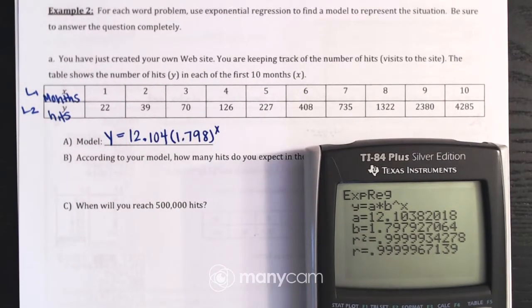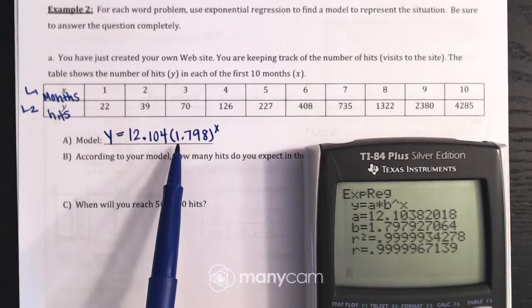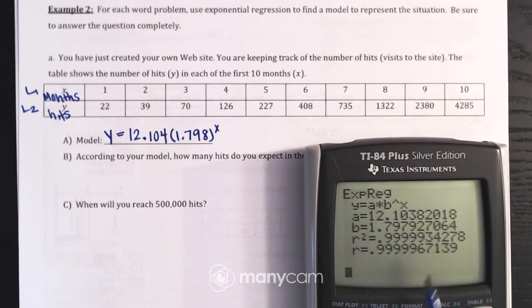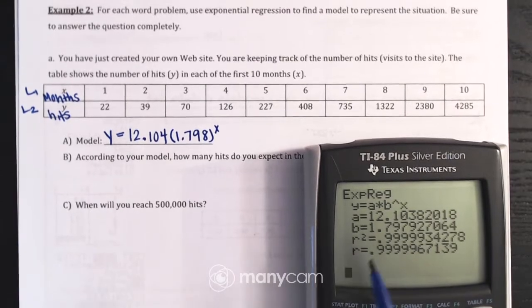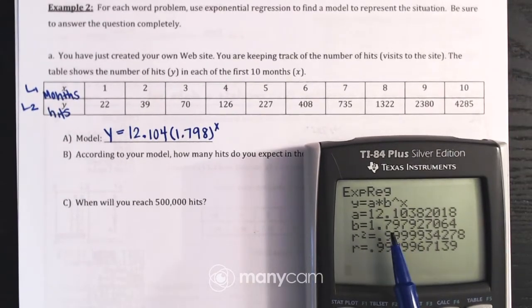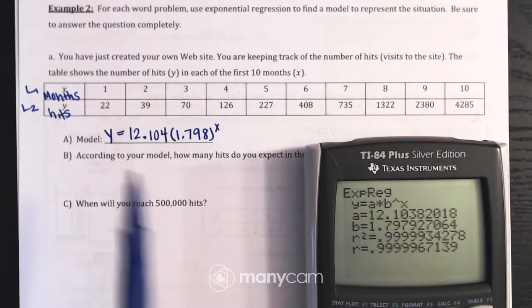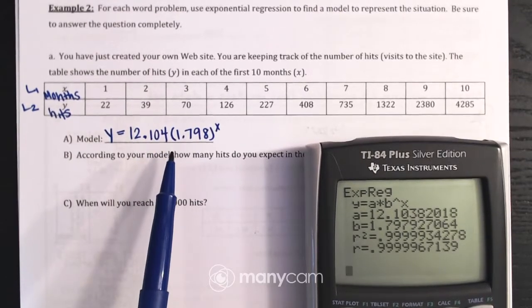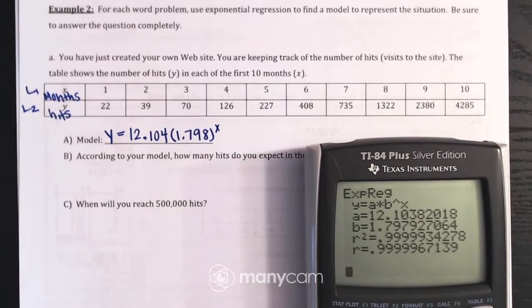Okay, so here's my model. 12.104 times 1.798 to the x. Here's what my calculator looked like after I typed in the data and calculated the model. I rounded to the thousandths place. The more decimals you have, the more accurate you are, so thousandths is usually good for these types of problems.